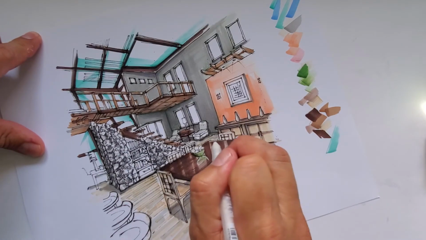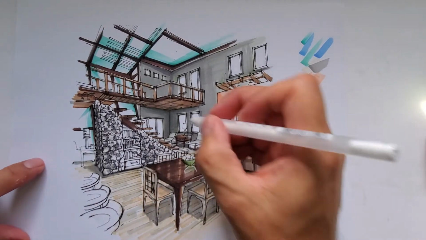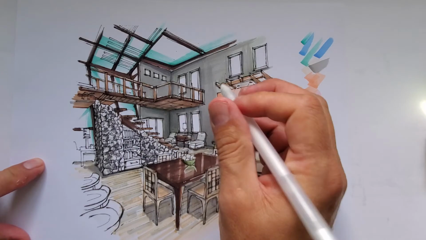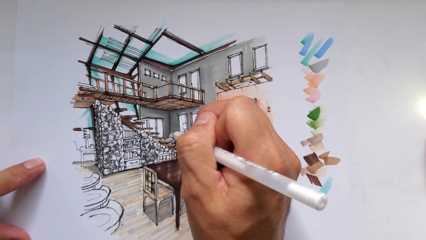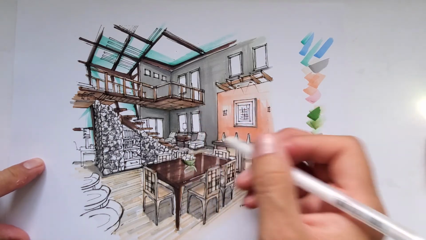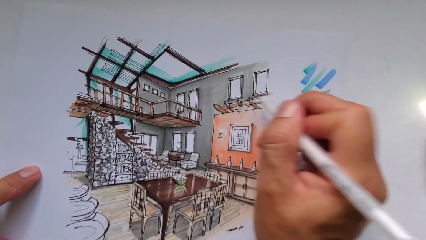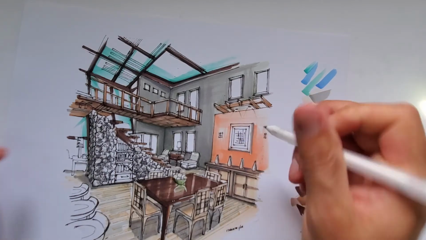Let's say like that area right there, right? Or that area right there. Highlights in these areas. Highlights in the furniture. Say that's just a white area. Highlight here. I think that pretty much worked pretty well.